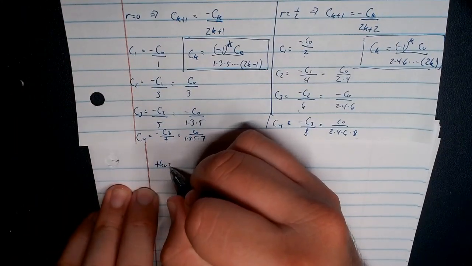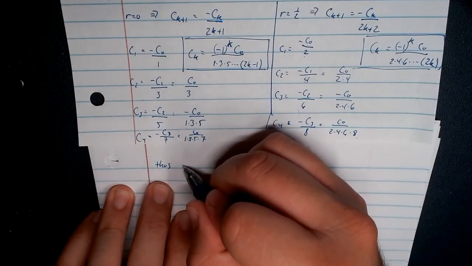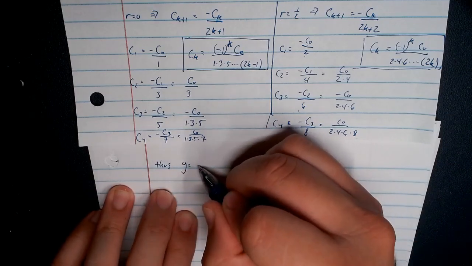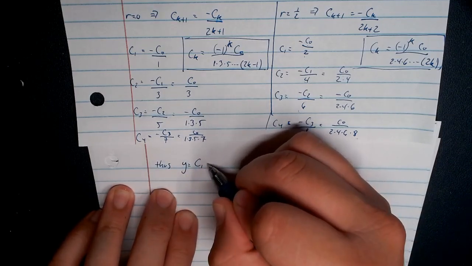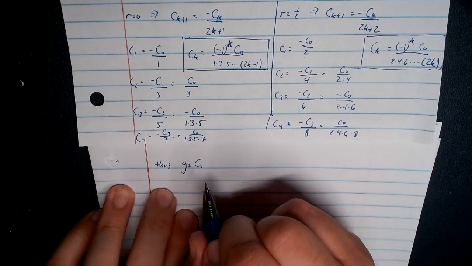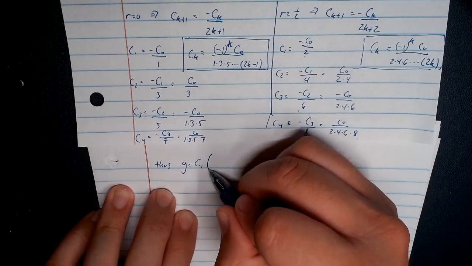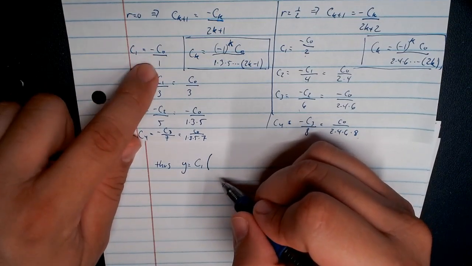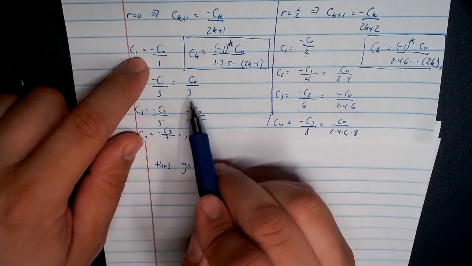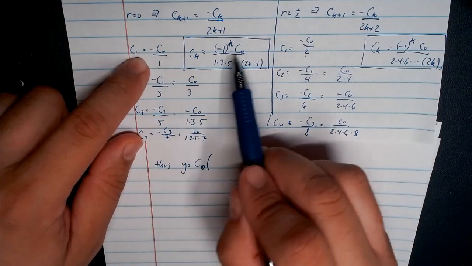Thus, our solution is going to be y equals C1 times, and you can do this one of 2 ways. You can actually write out the coefficients themselves. I have a C0, don't I? So C0, that's the common coefficient there.